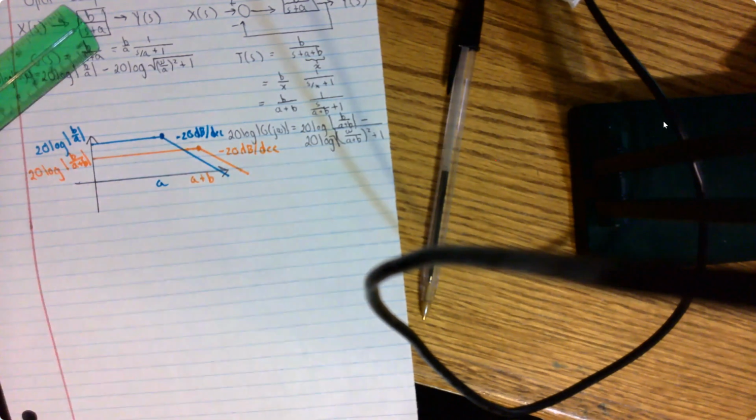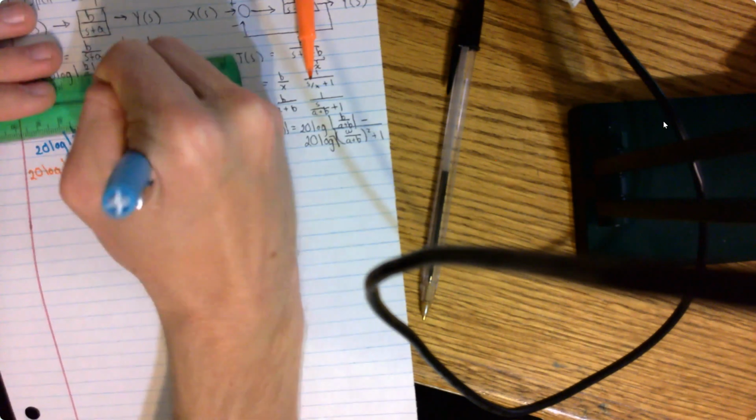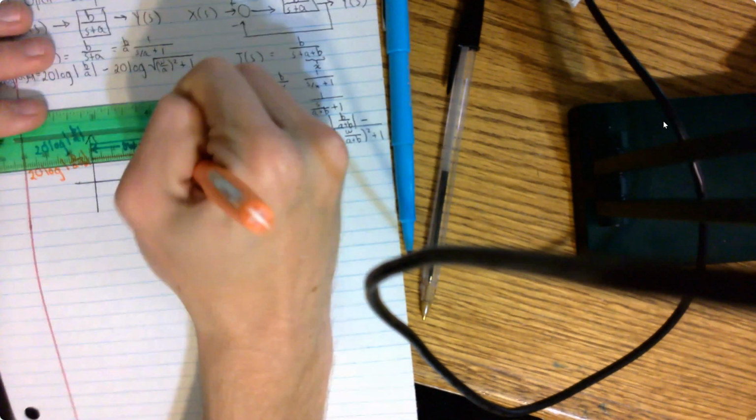So what we're going to determine, if you measure the bandwidth, is that it goes up to that corner frequency, which is the negative 3 dB point. For a first order system, it goes right up to where it occurs.